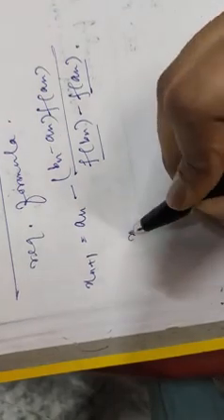Now xn equals an or bn in any step. Xn means the previous step's result, which is either an or bn. Whichever is negative, we will take this one, or whichever is positive, we will take this one. So instead of an, we can put xn.